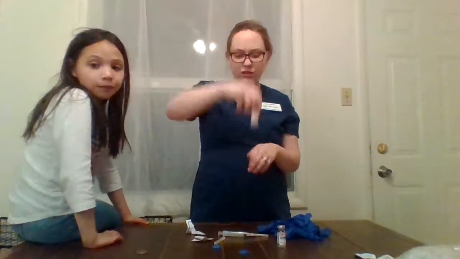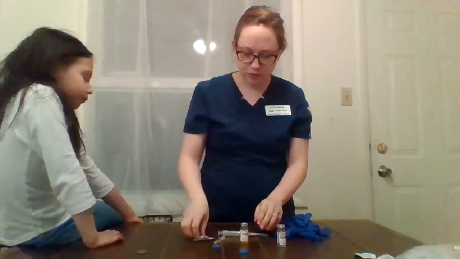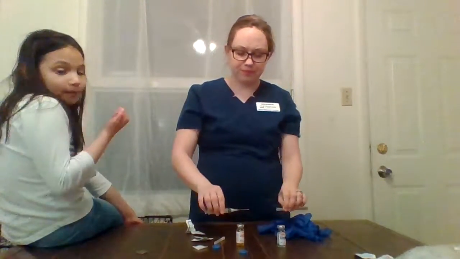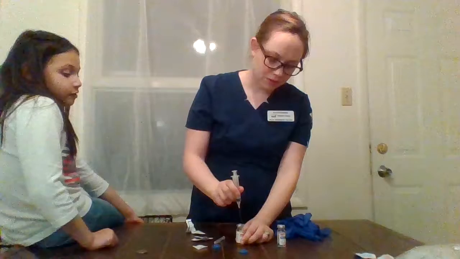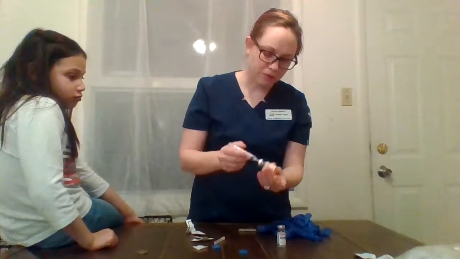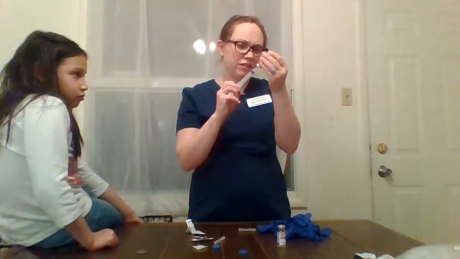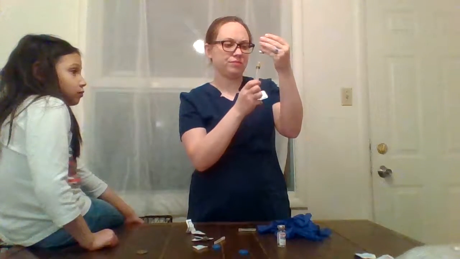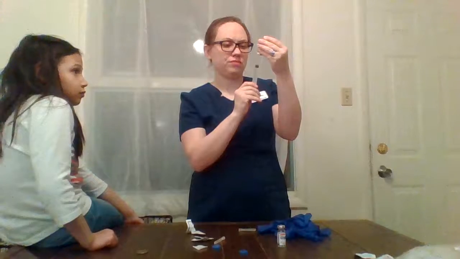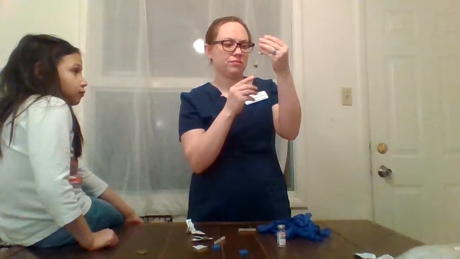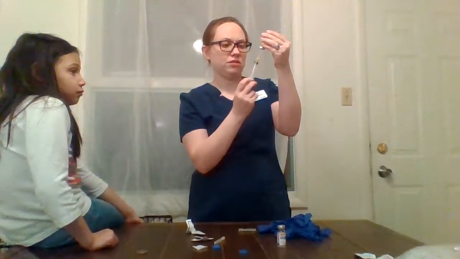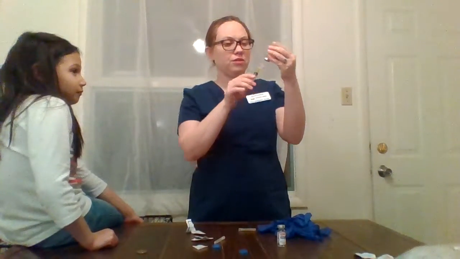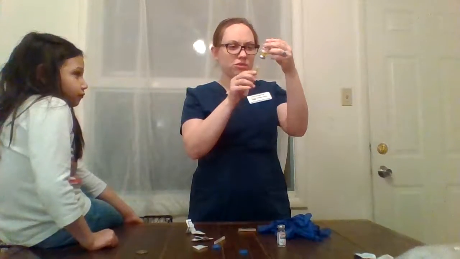Once that's dissolved, I'm going to clean the top again. Now I'm going to draw up the amount of medicine that I need, making sure there's no air bubbles.